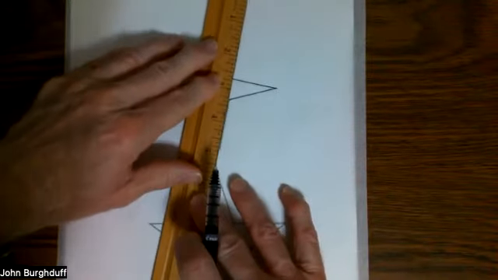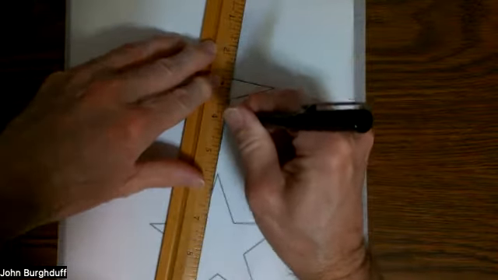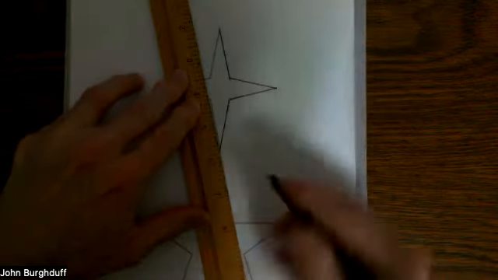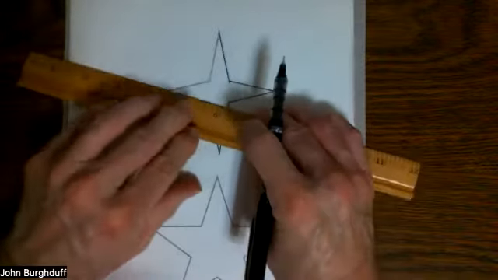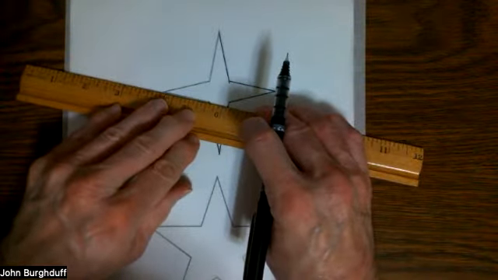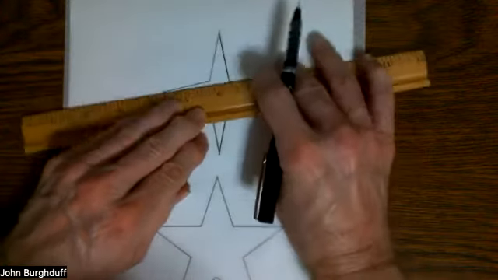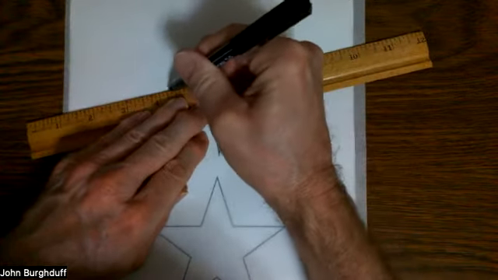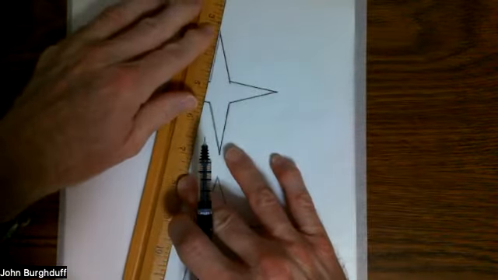So we're tracing over this figure just very carefully. All right, and then we'll be able to look at it much better. All right, one more line and we'll have the whole thing.